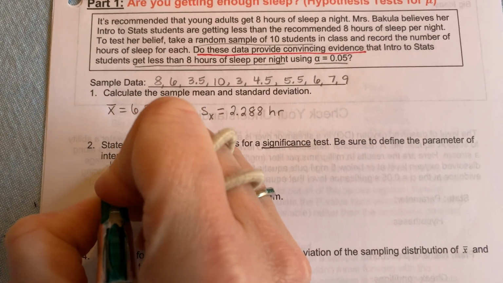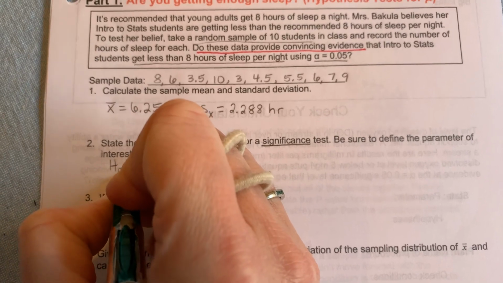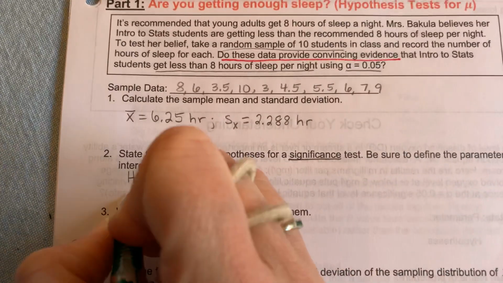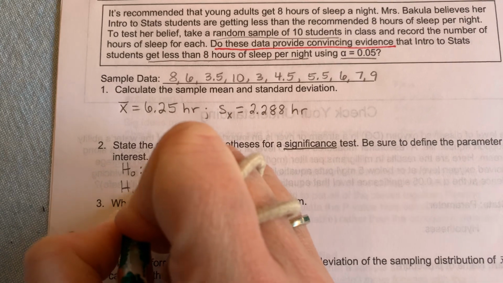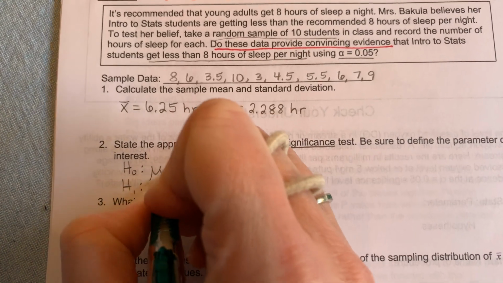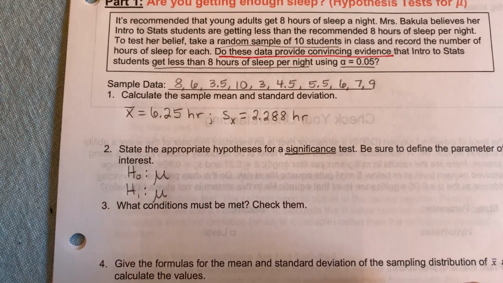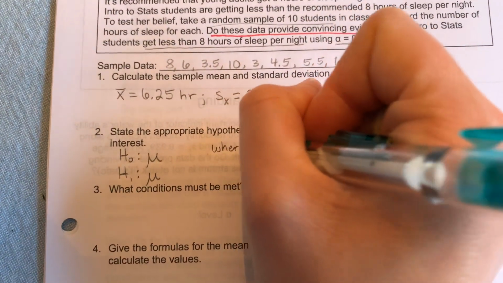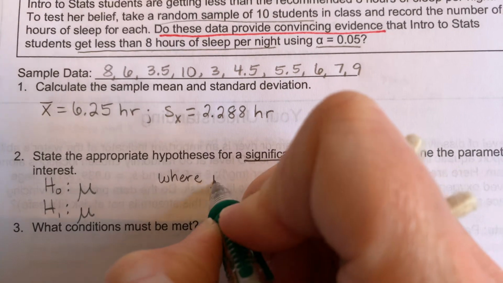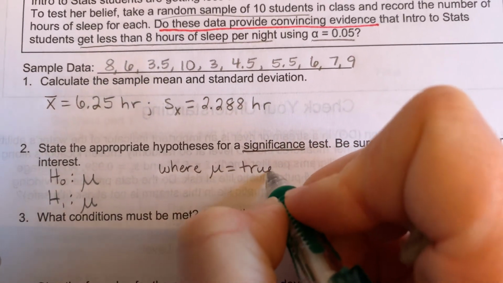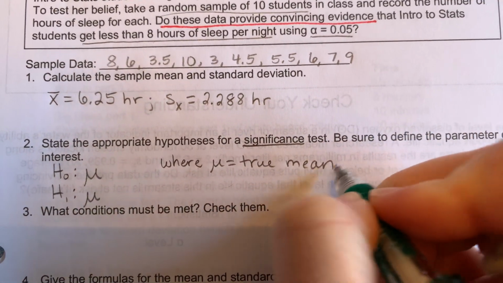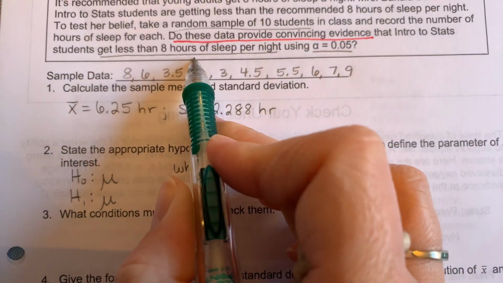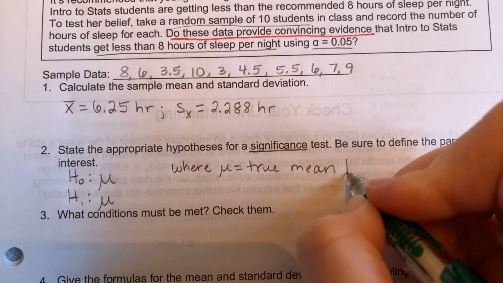So let's see. We're going to have the null hypothesis and the alternative hypothesis. They're going to be about the same parameter, mu. Let's define mu, where mu is equal to the true mean, let's see, what is it again? The true mean hours of sleep per night.